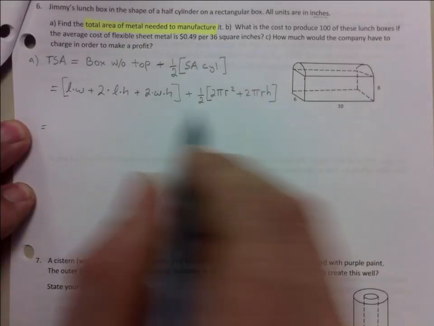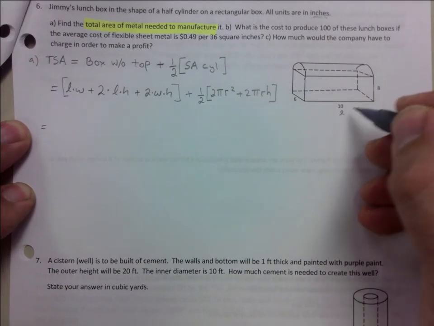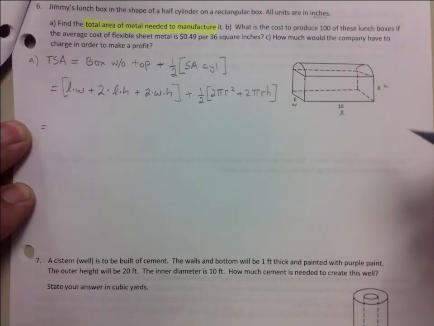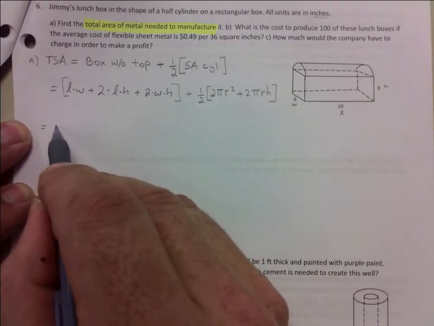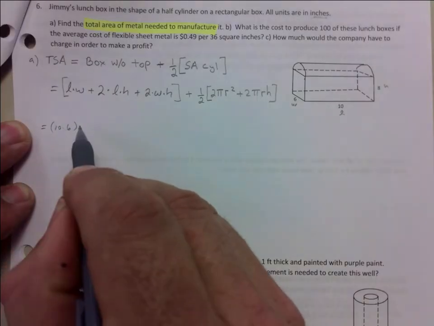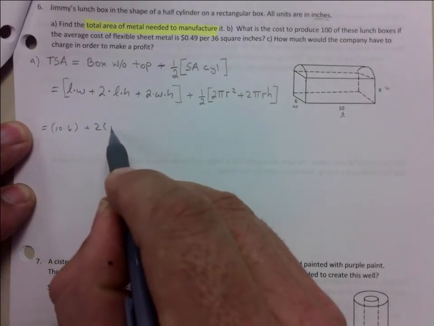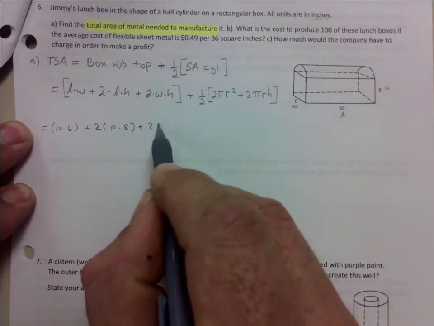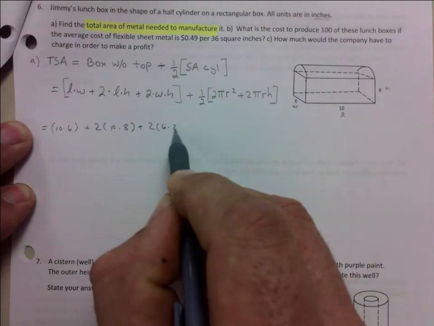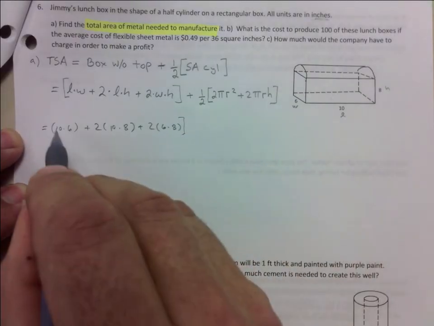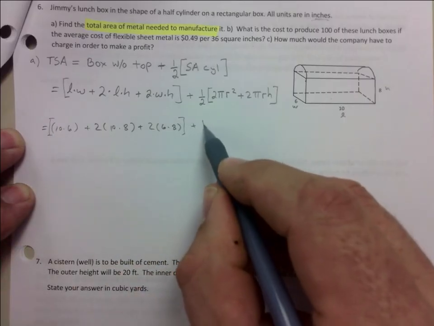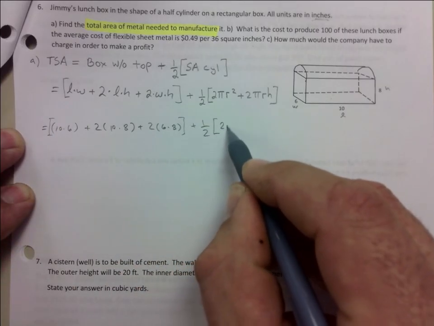If you plug this all in, by definition, it's length, width, and height. That's the order in which we go. So length and width is, there'll be 10 times 6 plus 2, 10 times 8 plus 2, 6 times 8. This takes care of the box. I don't include the top, plus half 2 pi.